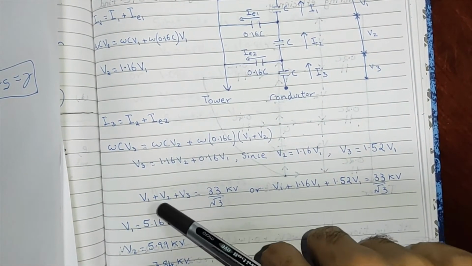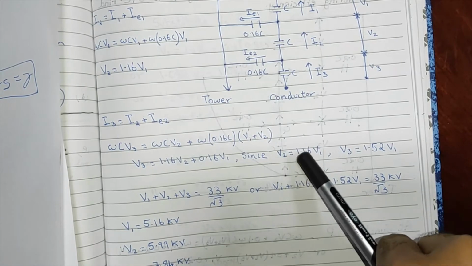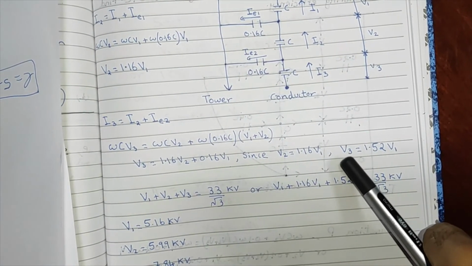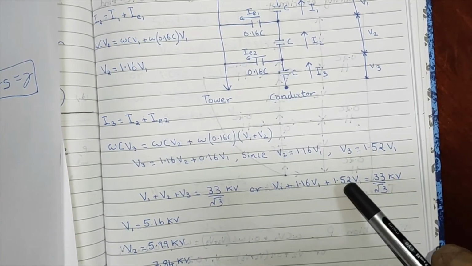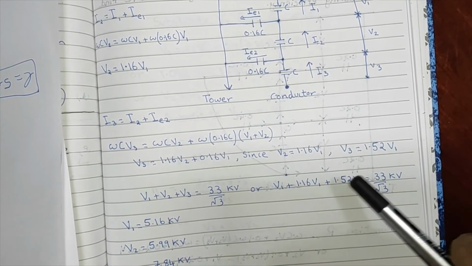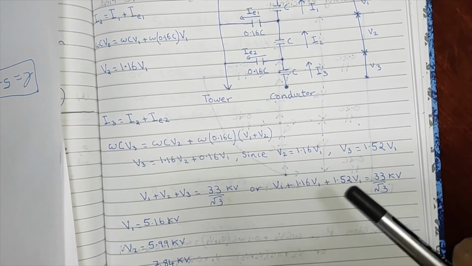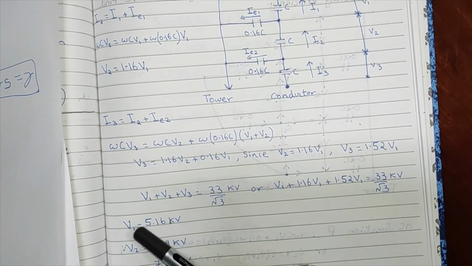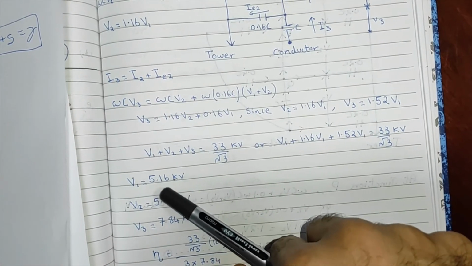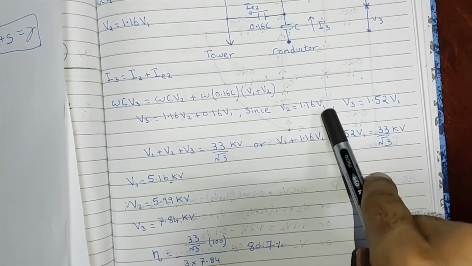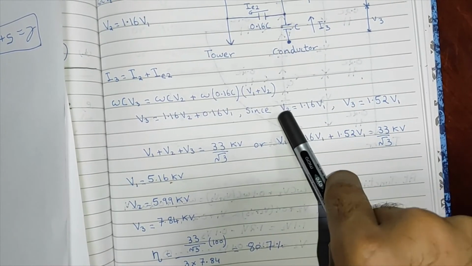So from here we can just substitute the value of V2 as 1.16 V1, and V3 can be replaced also with 1.52 V1. So all of these values will come in terms of V1. All of these V1 combined will be equal to 33 over square root of 3 kV, and from there we will get the value of V1 to be 5.16 kilovolt, and this value of V1 can be put back in these two formulas to get the values of V2 and V3.